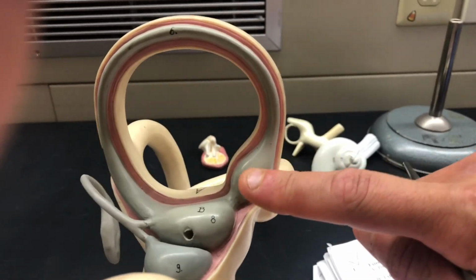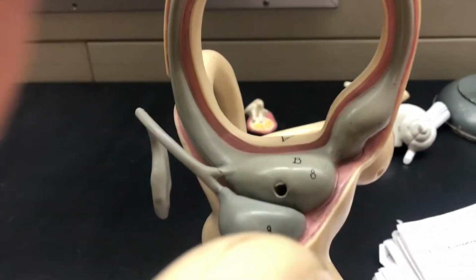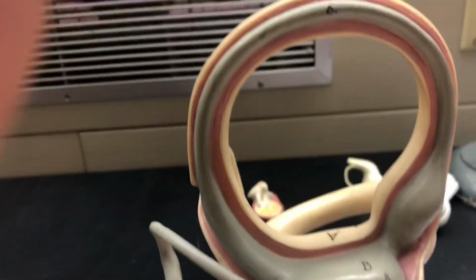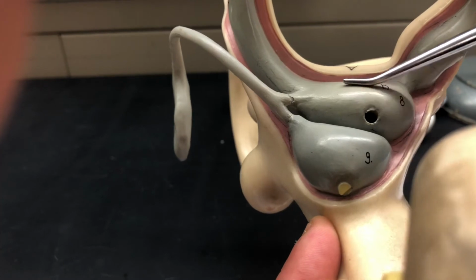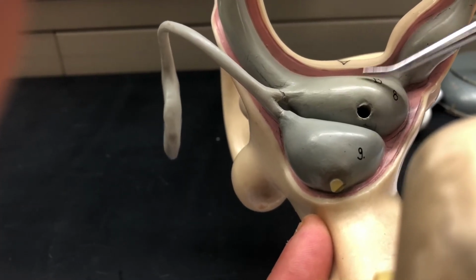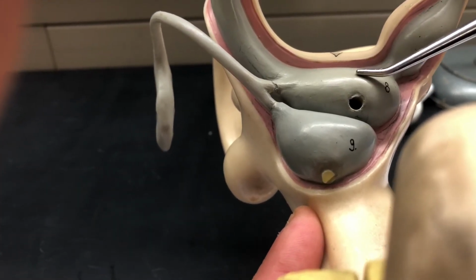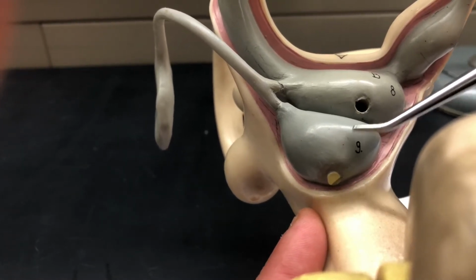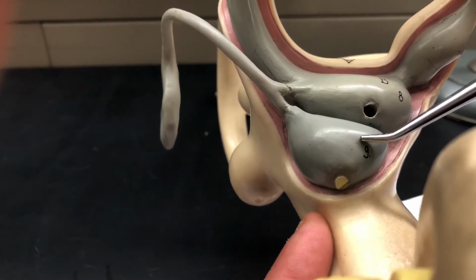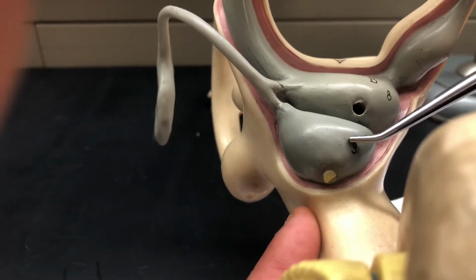If we move downward, we have utricle and saccule. Okay, so these are found within the vestibule. These 2 gray structures, again, the utricle, upper portion, it's a large membranous chamber within the vestibule. If we look just below that, we have the saccule. This is the lower, smaller membranous chamber within the vestibule as well.